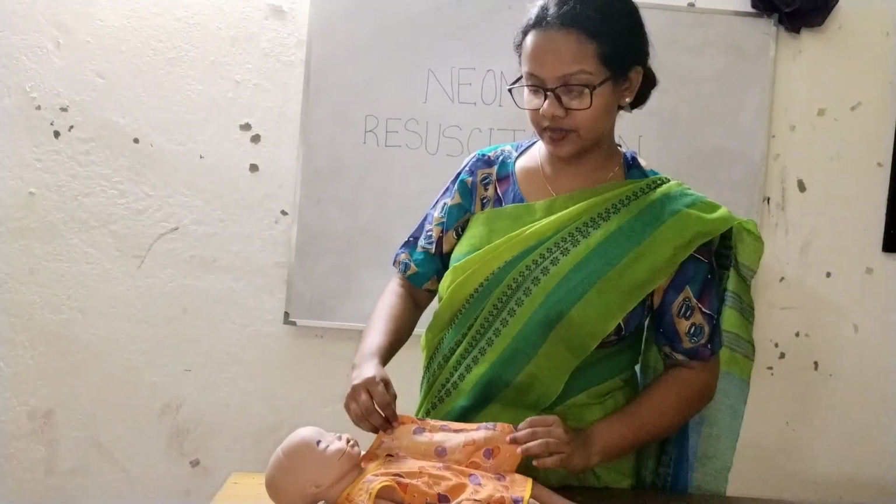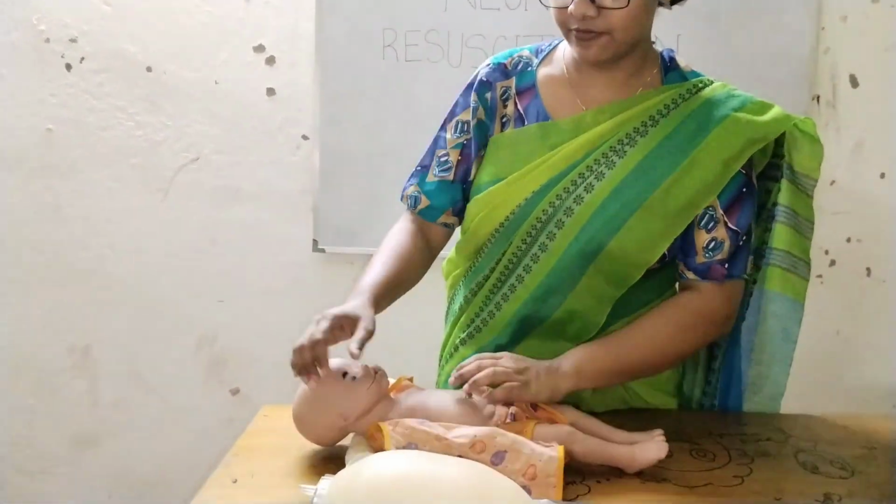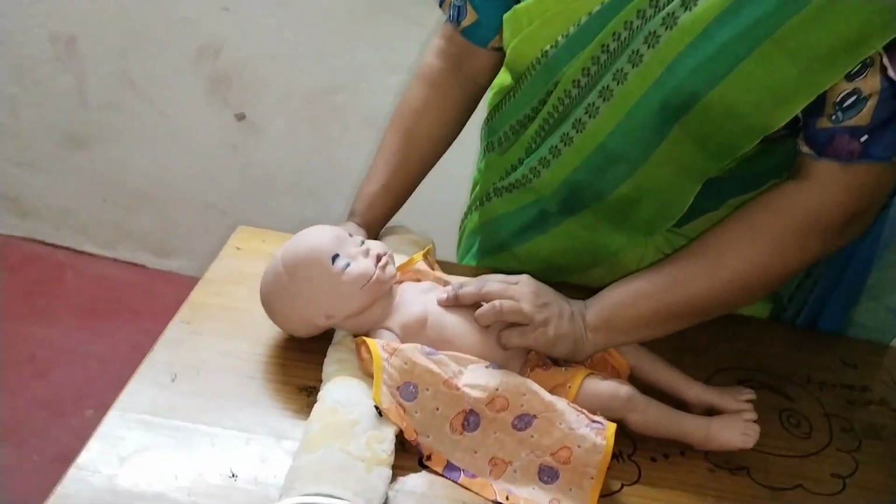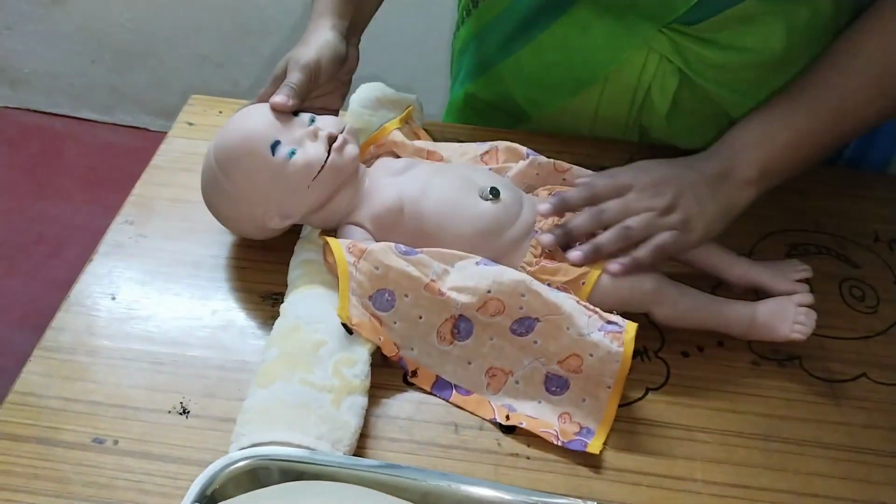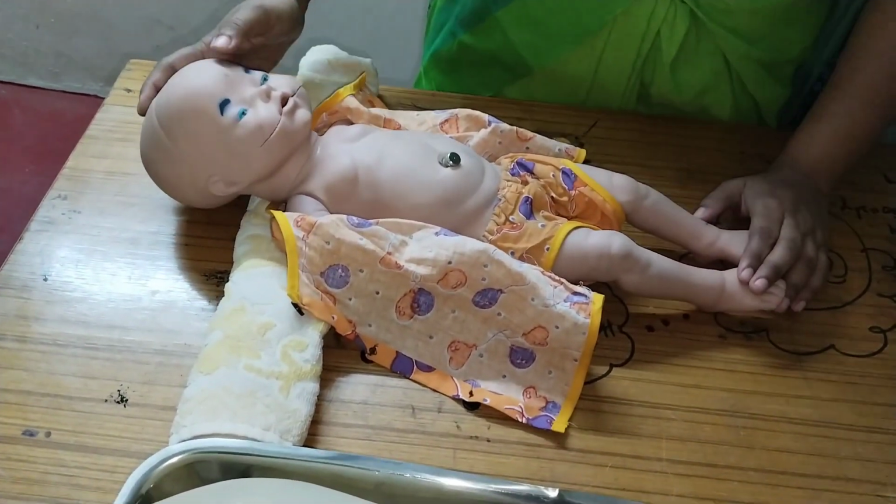Now, after providing the positive pressure ventilation, if we see that the heart rate remains below 60 beats per minute, then we will provide the chest compression. We know that we provide the chest compression at the xiphoid process. You see, this is the xiphoid process of the neonate. So we can provide the chest compression using 2 techniques.